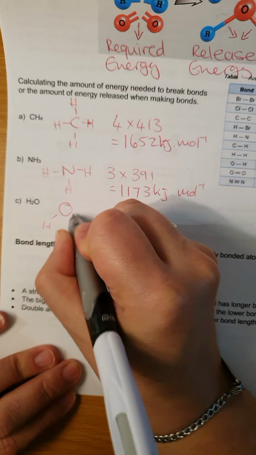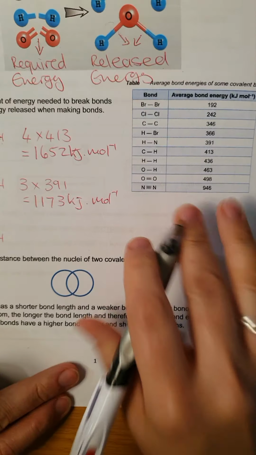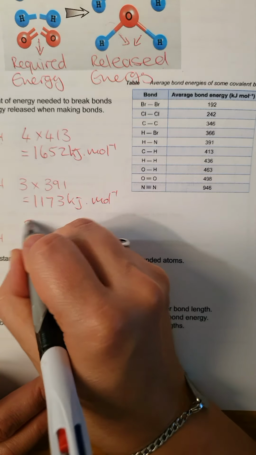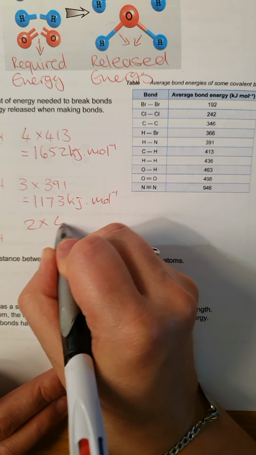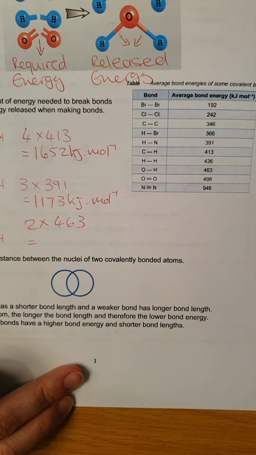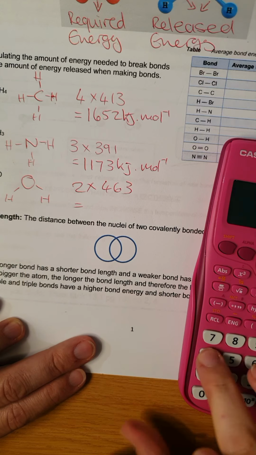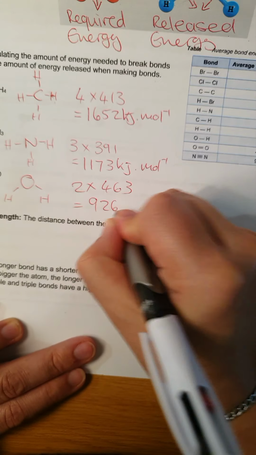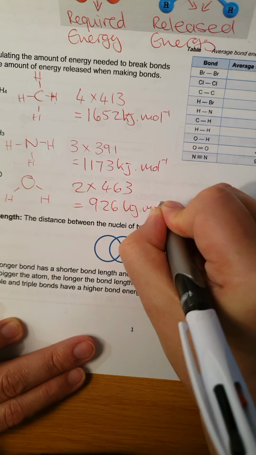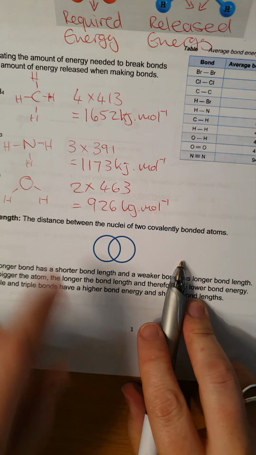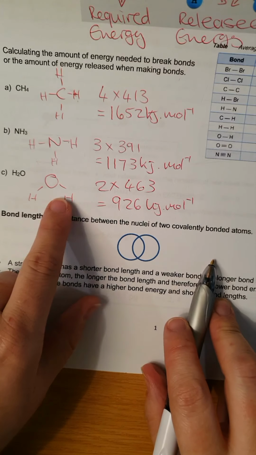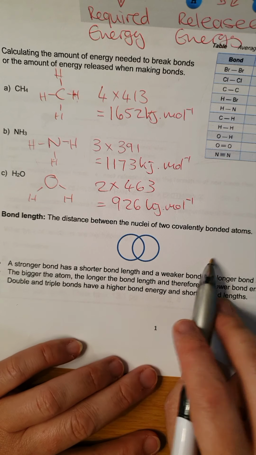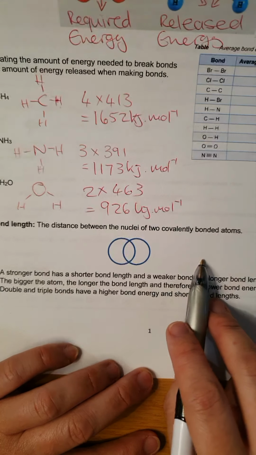Now we look at our water. Okay, water consists of 2 OHs. Okay, so 2 OHs at 463. And 463 times 2 equals 926 kilojoules per mole. Okay, so you will require that much energy to break the hydrogens away from the oxygens. Remember, we're talking bonds here, not intermolecular forces.